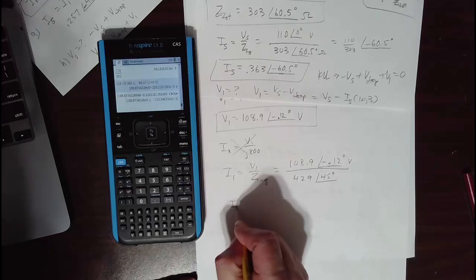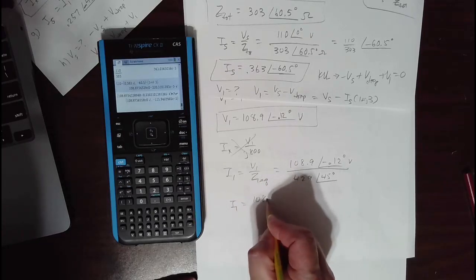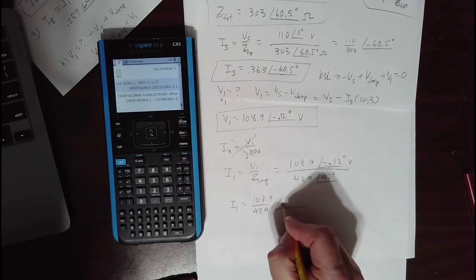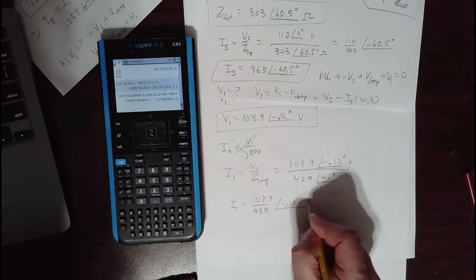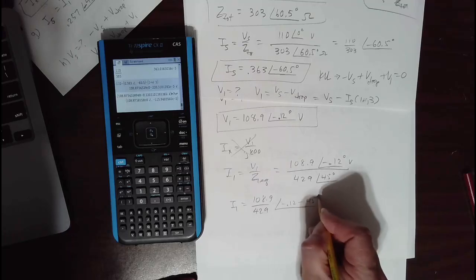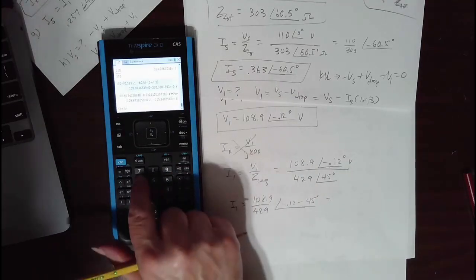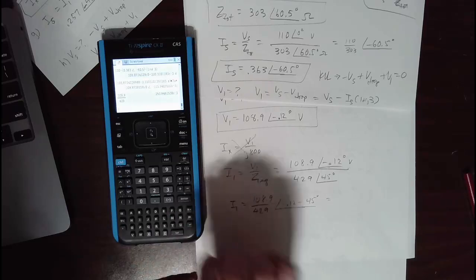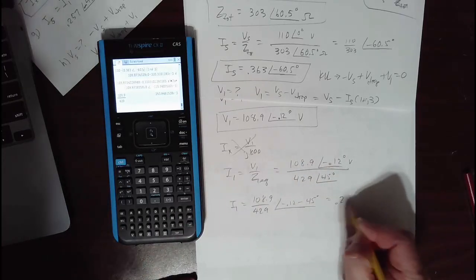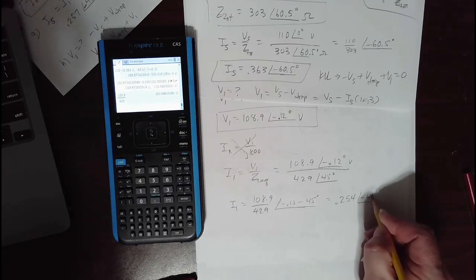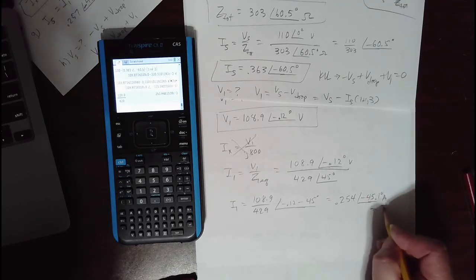Okay. So I1 is 108.9 over 429 angle of negative 0.12 minus 45. 108.9 divided by 429 is 0.254 at an angle of negative 45.1 degrees amps. I1.